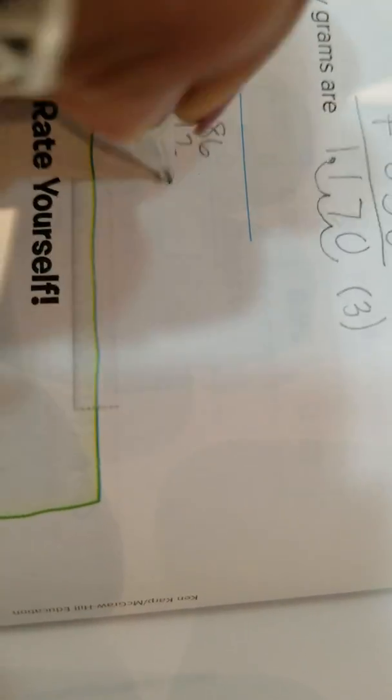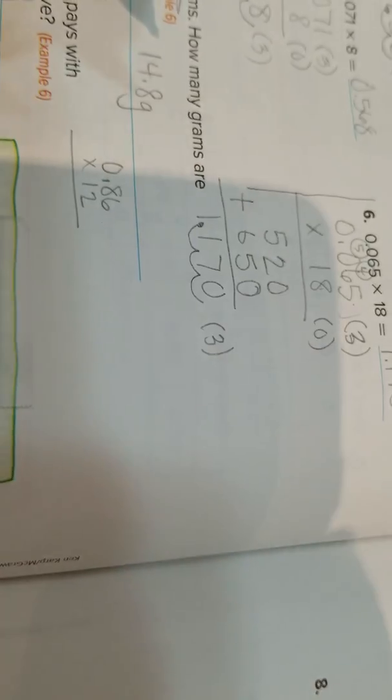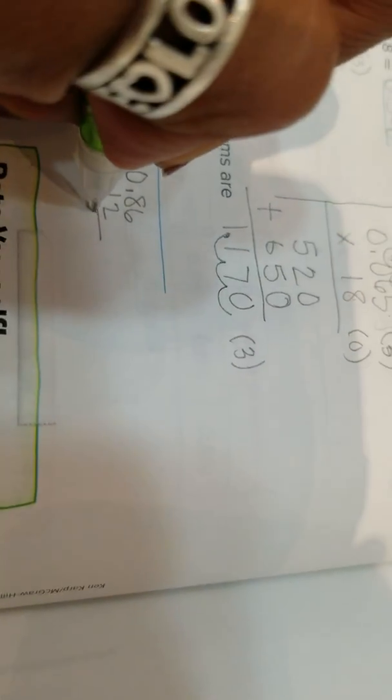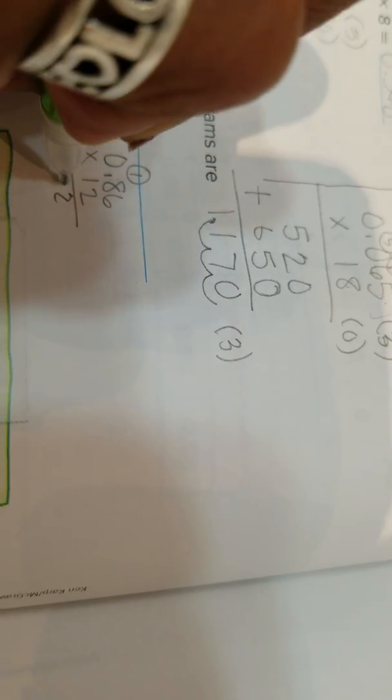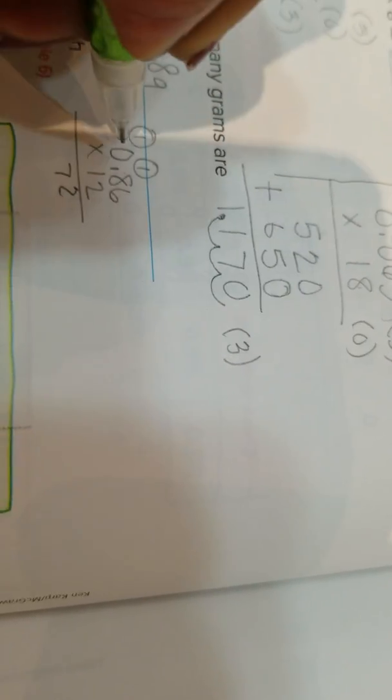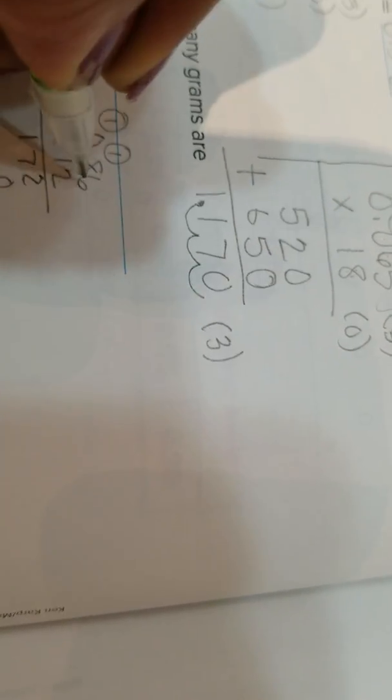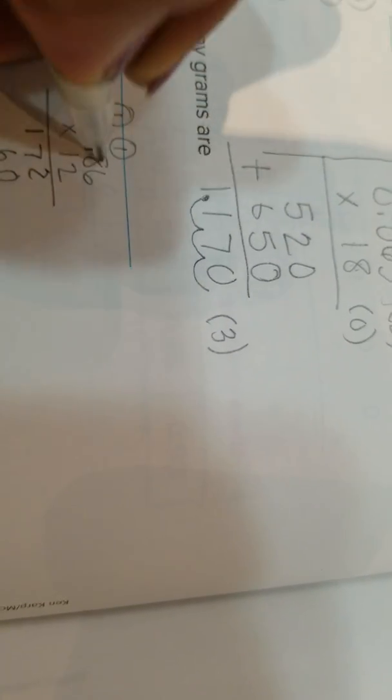So 0.86 times 12. 2 times 6 is 12, carry a 1. 2 times 8 is 16, plus 1 is 17, carry a 1. 2 times 0 is 0, plus 1 is 1. Put our 0 to hold the place. 1 times 6 is 6. 1 times 8 is 8. And then we're going to add.